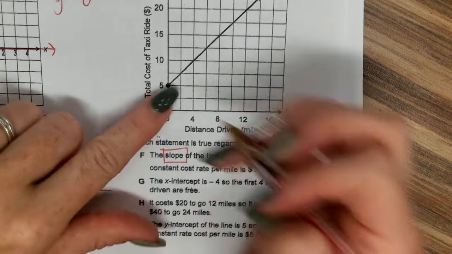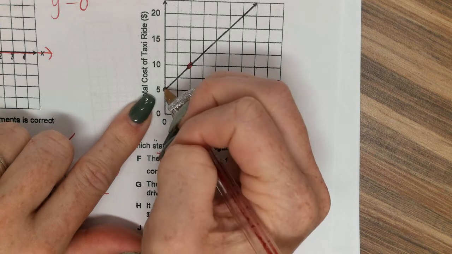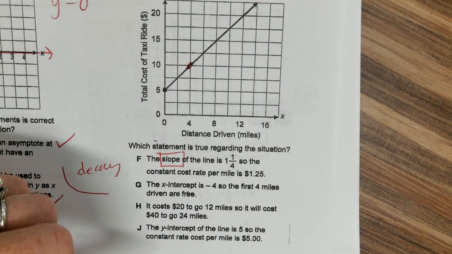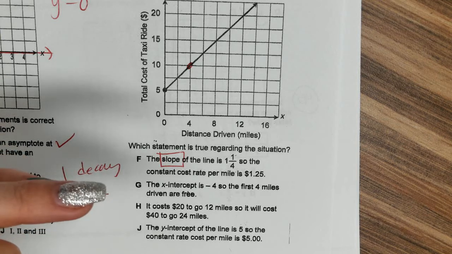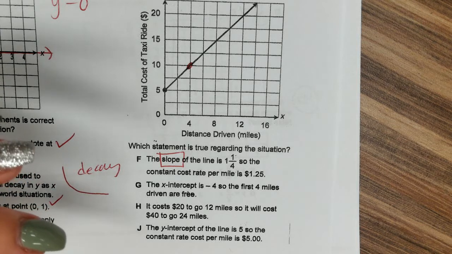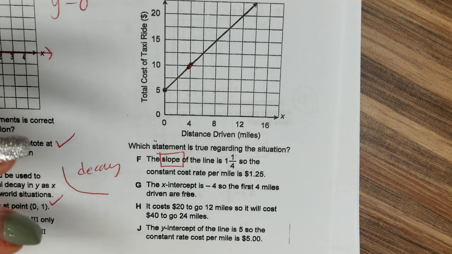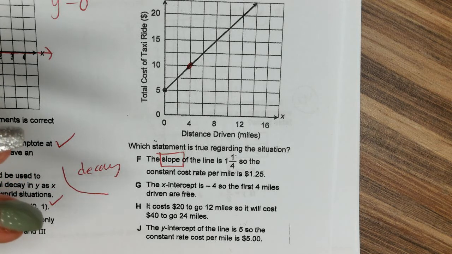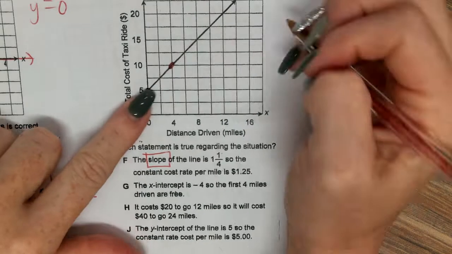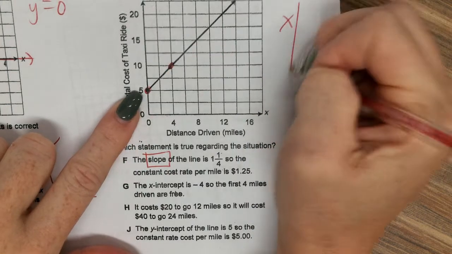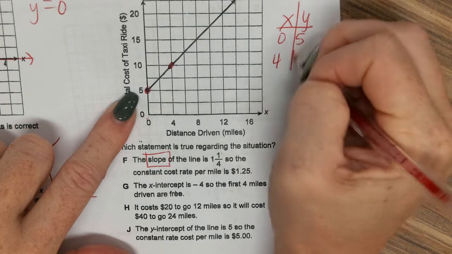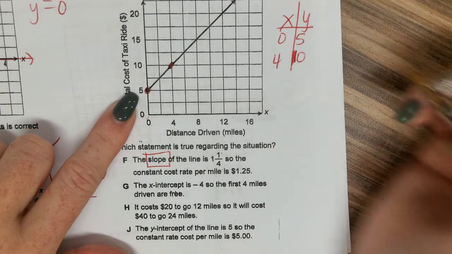All right, so I could have done rise over run, which if you would have said the rise was 2, you would have missed it. Why is the rise not 2? It's not even counting by 5s. It's counted by 2.5, which is why I truly recommend using stat. So if I wanted to use stat, I need two coordinates. This is 0, 5, and this is 4, 10. It's a 10 right there.